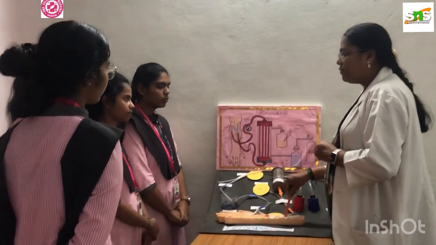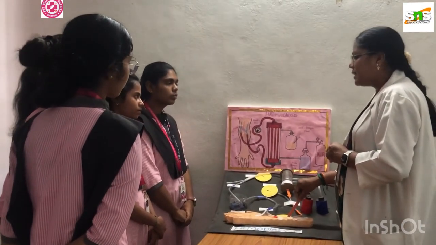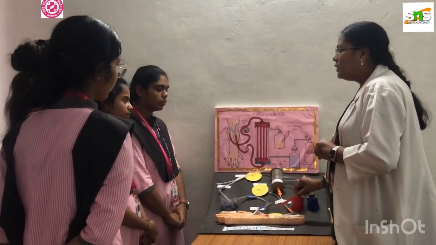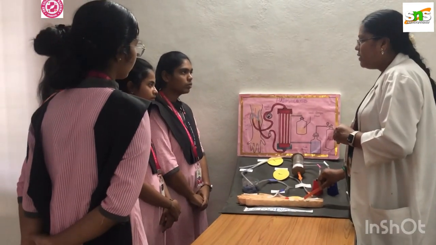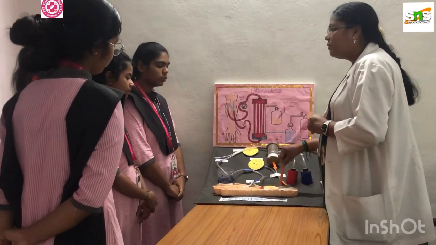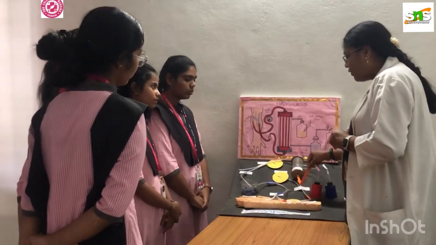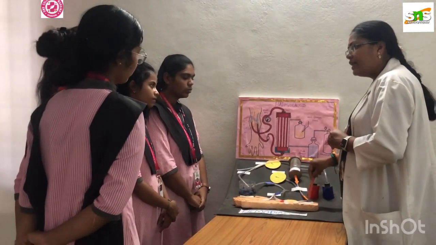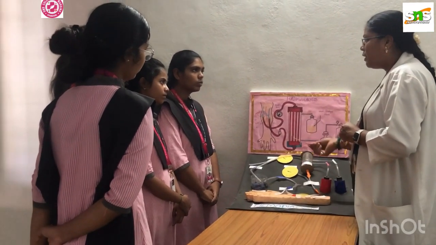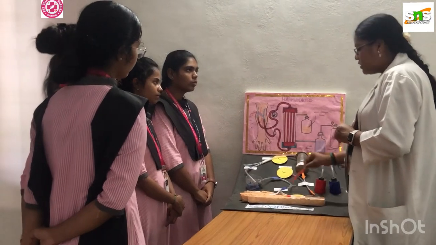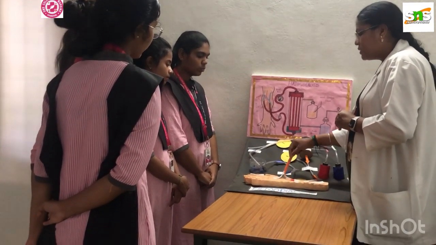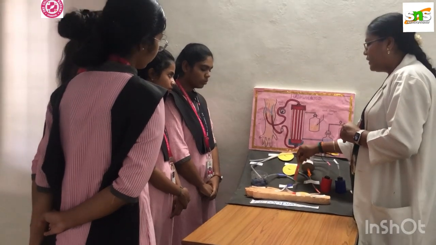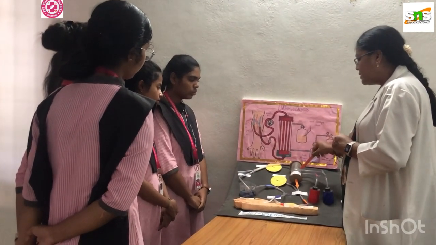If it is the AV fistula, it goes to the AV fistula side, or else it will be punctured into the venous vessel. You understand? Only the venous vessel will take the purified blood to the heart, and then it is pumped towards the entire body. So we take blood from the artery and pump it into the dialyzer machine.